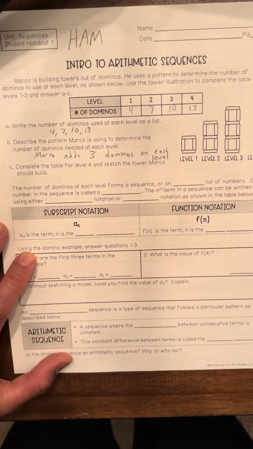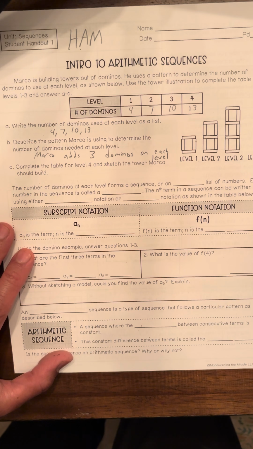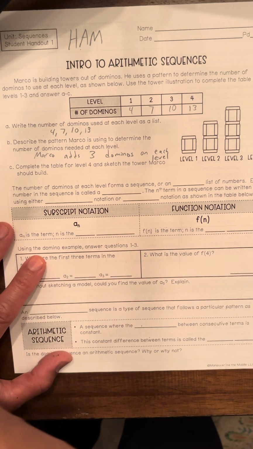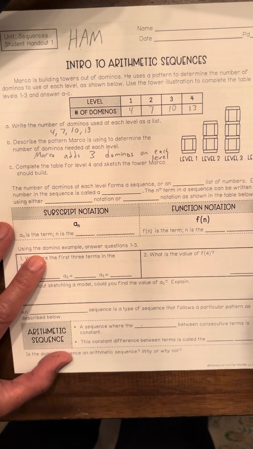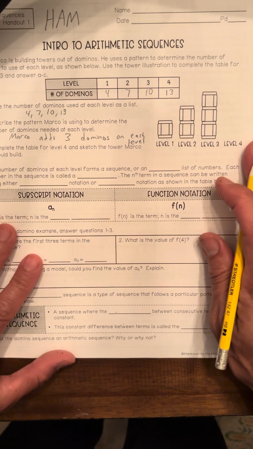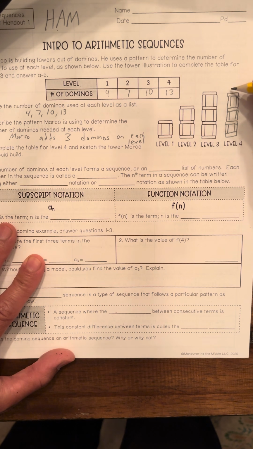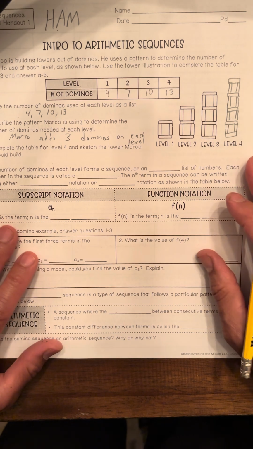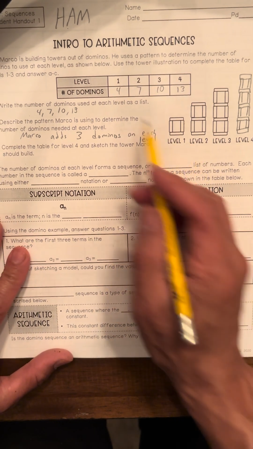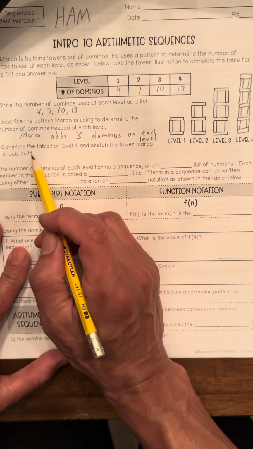Complete the table for level 4 and sketch the tower Marco should build. Okay, so we completed the table already. Now we gotta sketch the little tower. So it would look something like this. Okay, so we got the tower, we got the table, and we got the list.